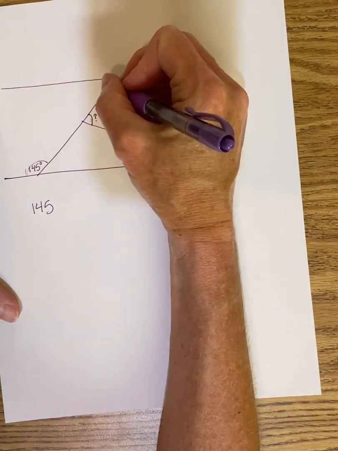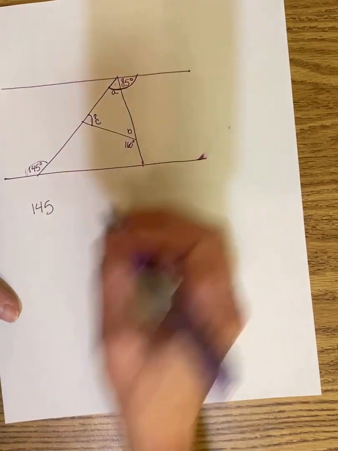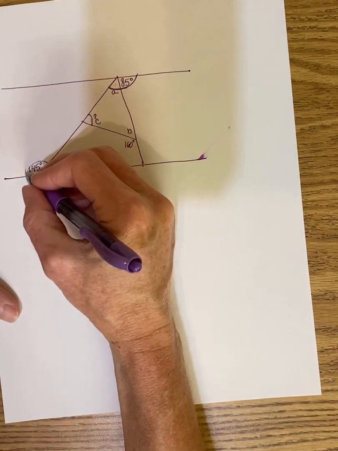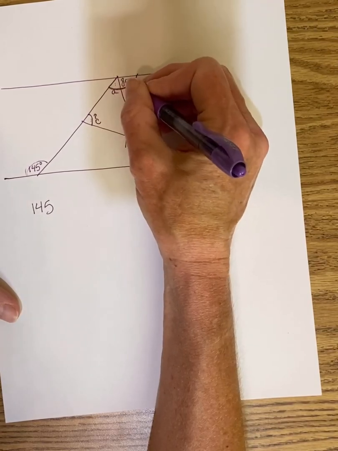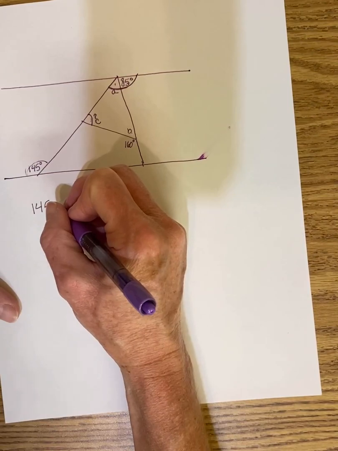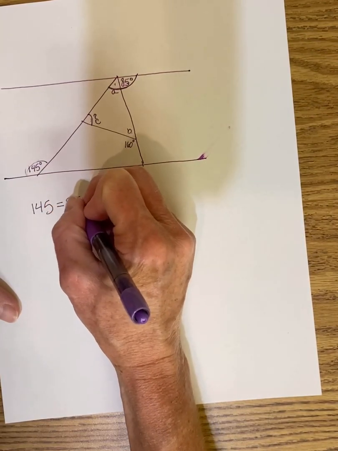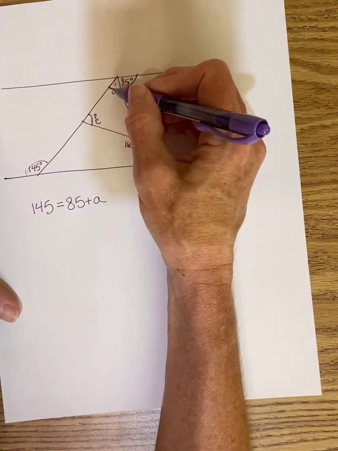So I'm going to call this angle A, B, and C. We're actually not getting too fancy with the letters. So this whole angle is 145. This whole angle is 145, but I know that this little bit is 85, and this little bit is what I want to know. So 145 equals 85 plus A. Do you see that?